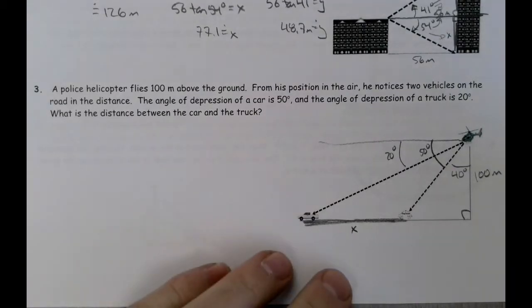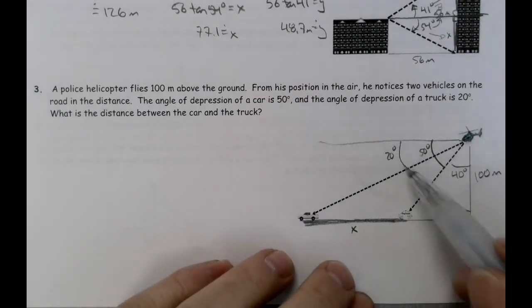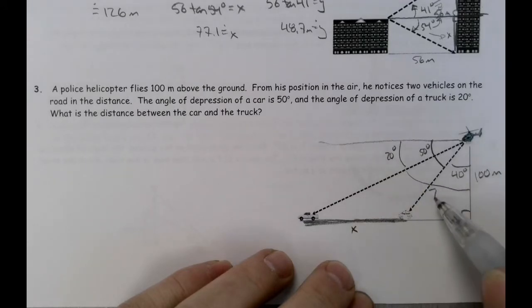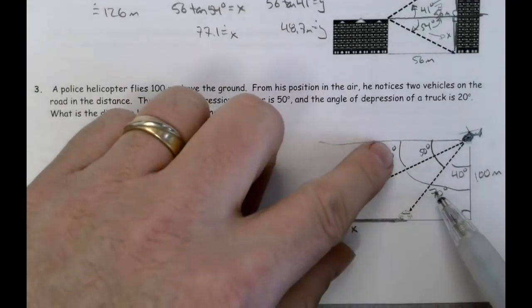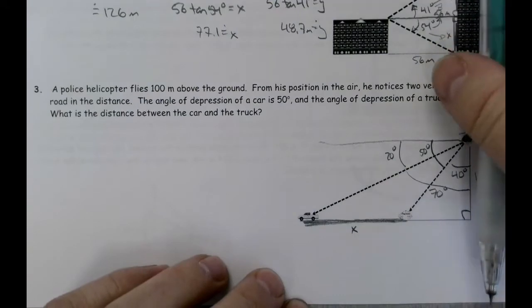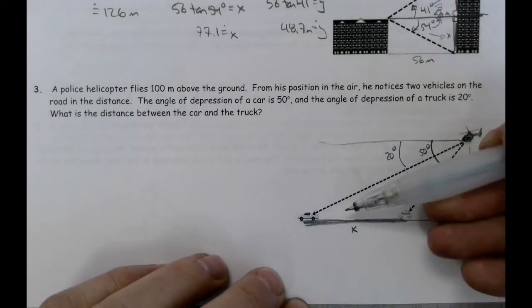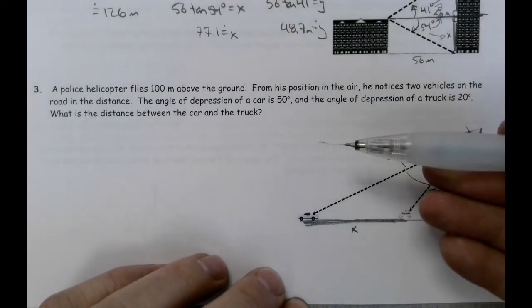The other angle here, if this is 20 degrees down to here, then this angle over here must be 70 degrees. Because, again, same reason, those two angles together must be 90 degrees. If I go from here and I rotate up 70, then it's going to take me another 20 degrees to get out to that horizontal line.